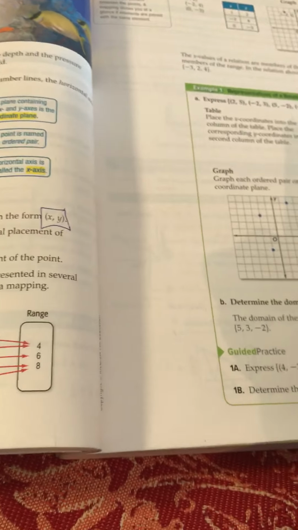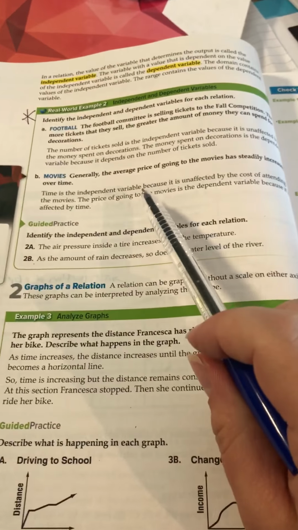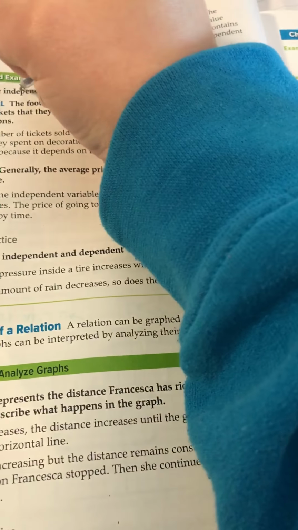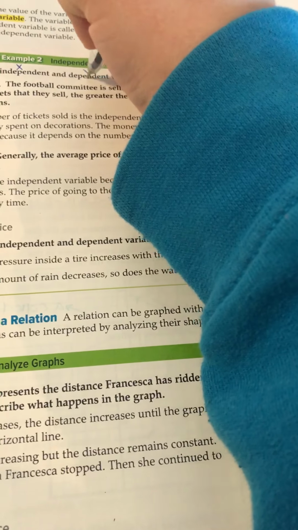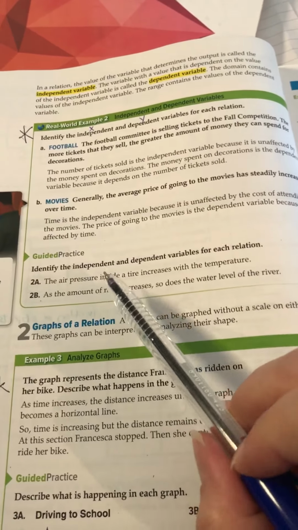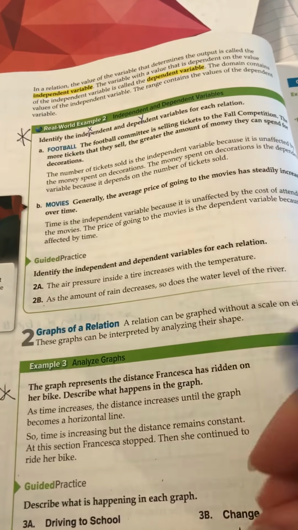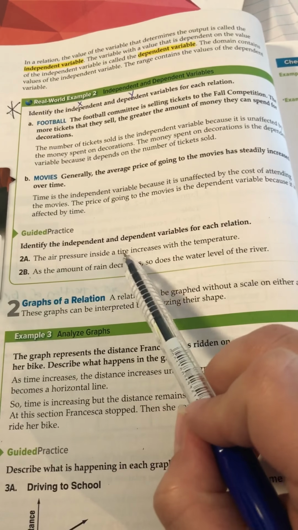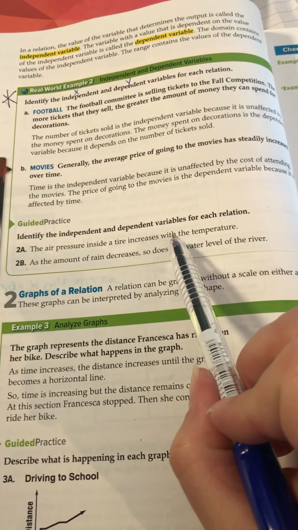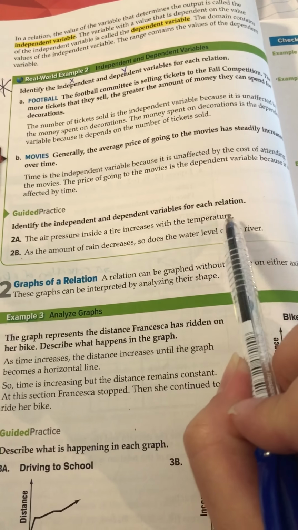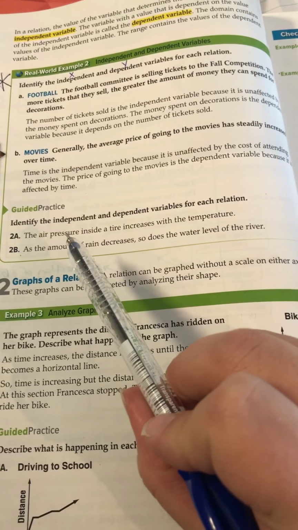All right, if we look at the next page and do look at example 2, this is talking about independent and dependent. The independent variable is your x variable, and the dependent would be your y variable. But what you're trying to ask yourself is, which one of these depends on the other one? So this says the air pressure inside a tire increases with the temperature. So that means that if I increase the temperature, then my air pressure will increase also.